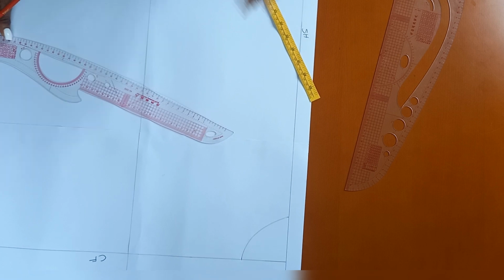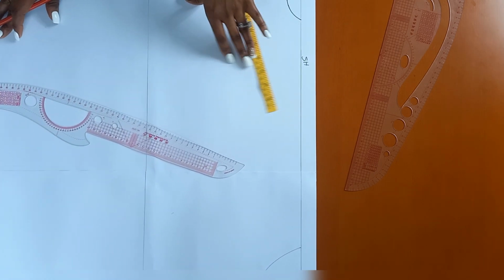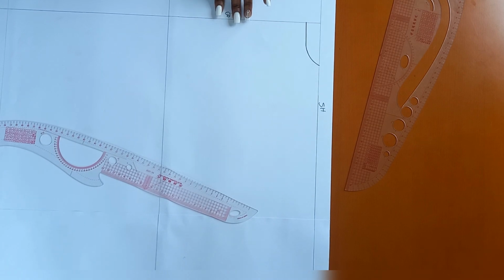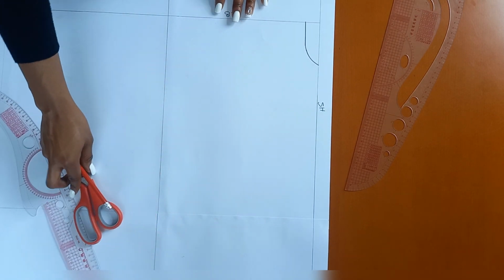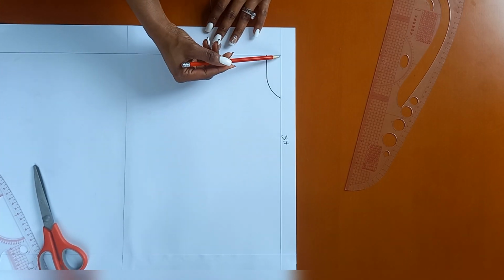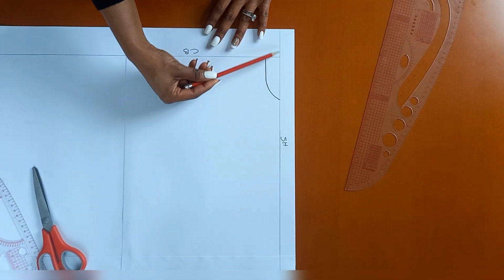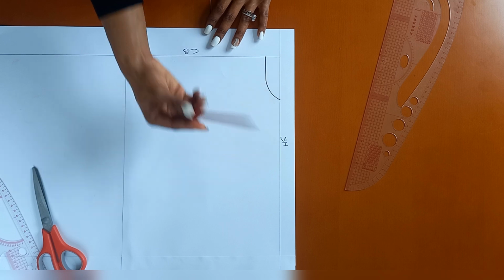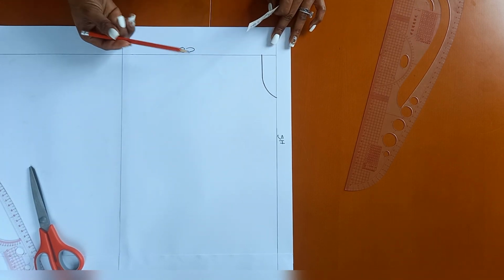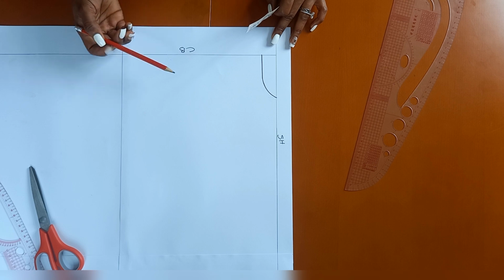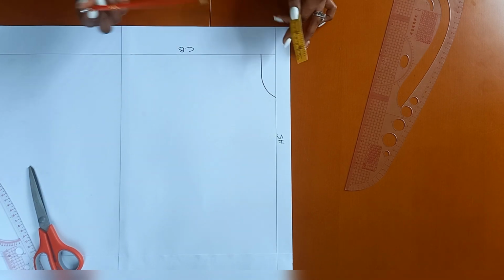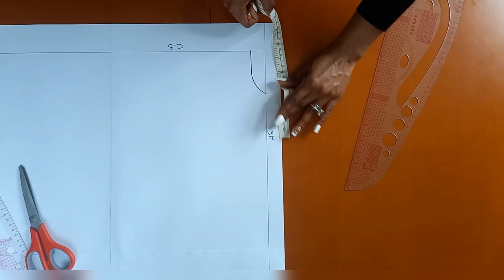So the next thing I'm going to do is mark my shoulder width. Now to mark my shoulder width, I would have to divide this by 2. So my shoulder width is 15, and 15 divided by 2 is 7.5. So I'm going to be marking 7.5 on this starting point line, this top line here. So here's what I'm going to do. I'm going to start with my back, the back side of my bodice. So I'm going to be measuring from the CB this way. So this is it.